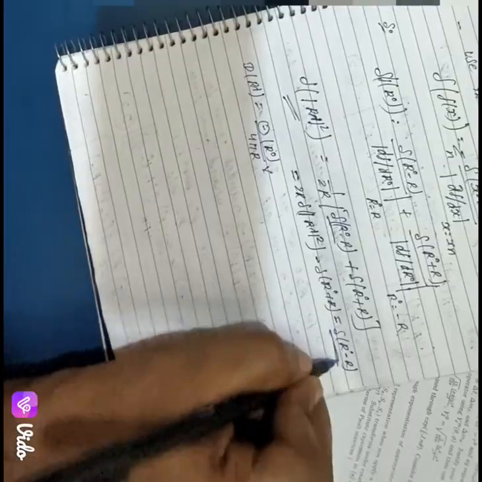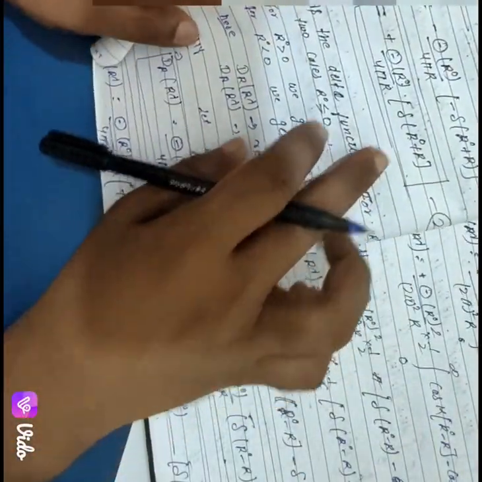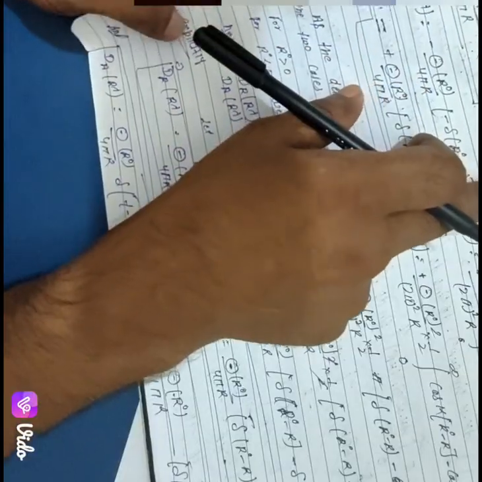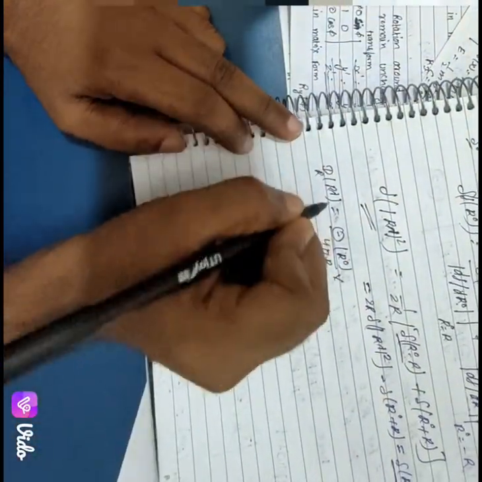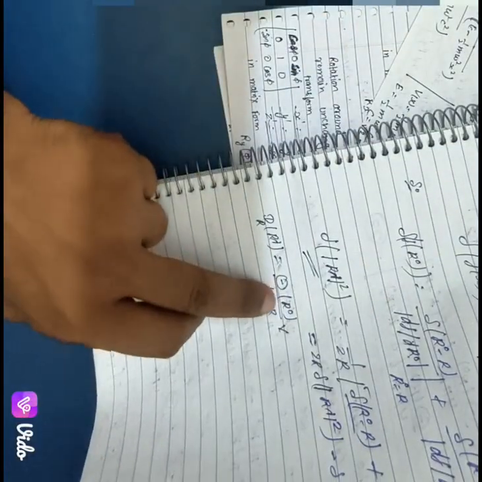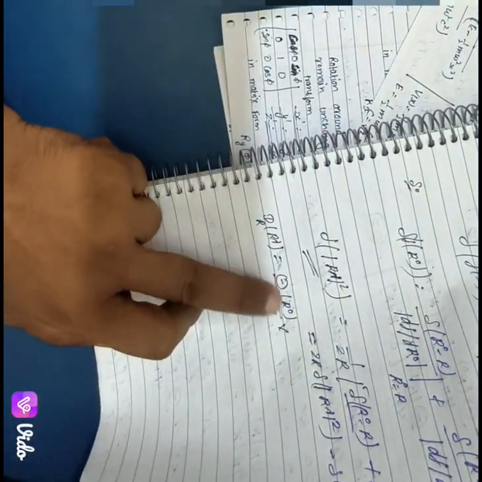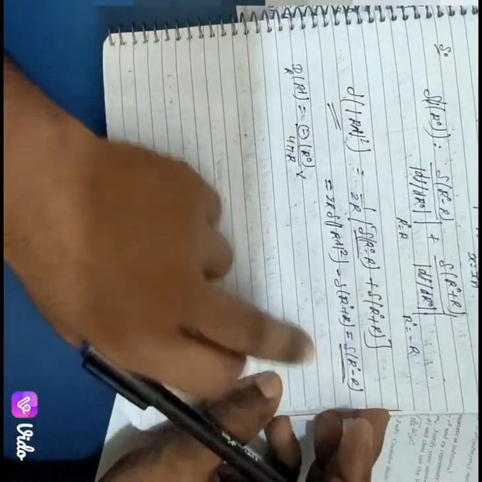Put the value of this delta r naught minus r in equation number 21. So step function r naught, 4 pi r, delta r naught minus r, delta r naught minus r.